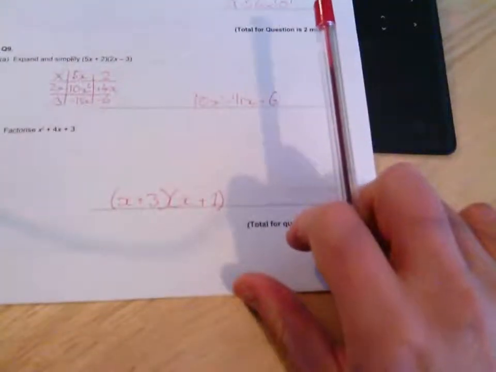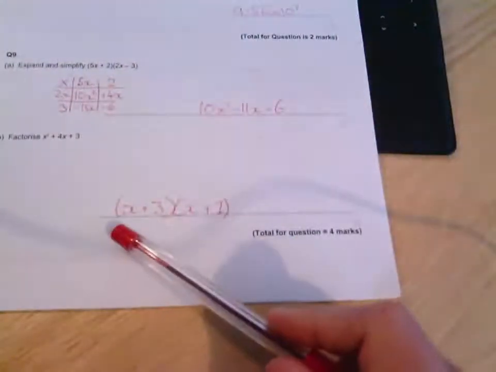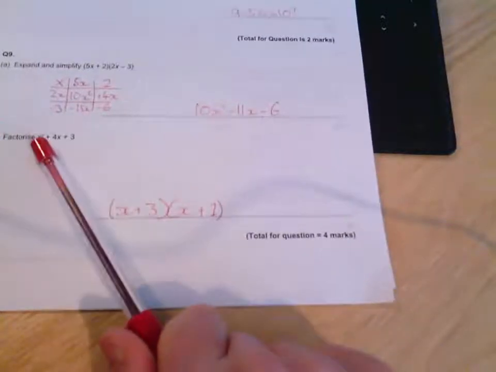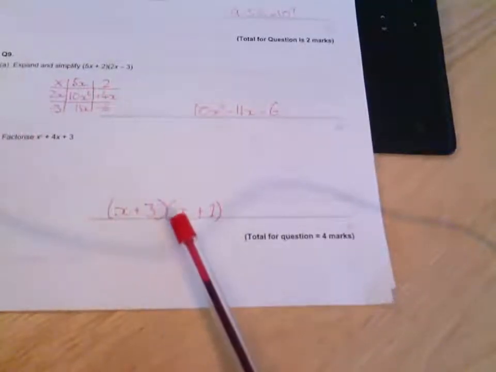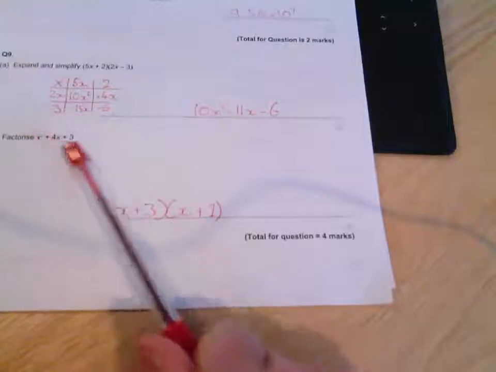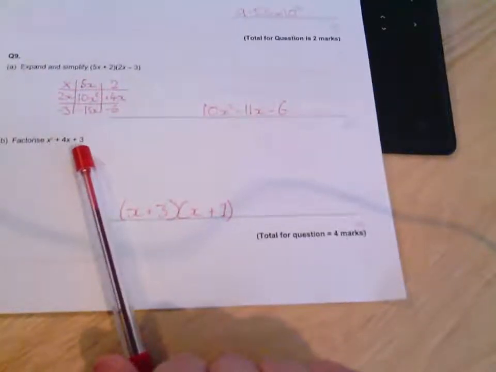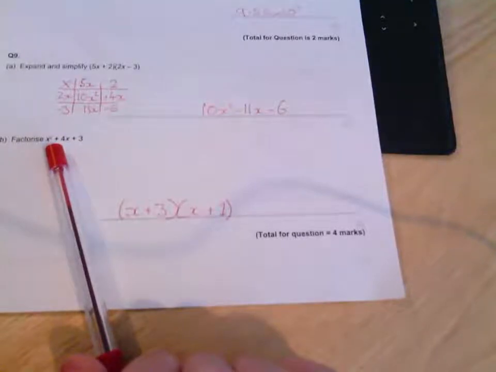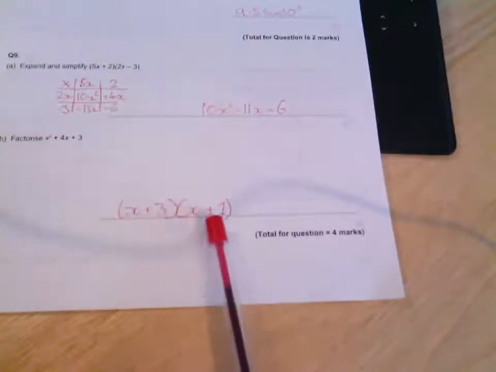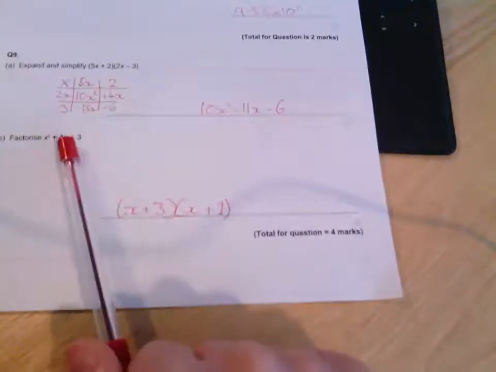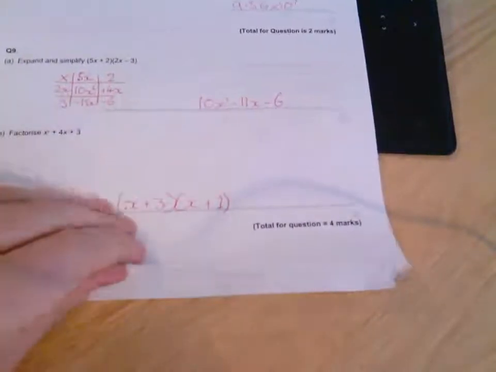You were then asked to factorize. So that's putting back into brackets. The only way to get an x squared is an x multiplied by an x. And then I'm looking for product and sum. I'm needing numbers that multiply to be 3 and add to be 4. Those two numbers will be 3 and 1, so they go in the brackets. You can always check on these by expanding your brackets back and making sure you get the same answer as you started with.